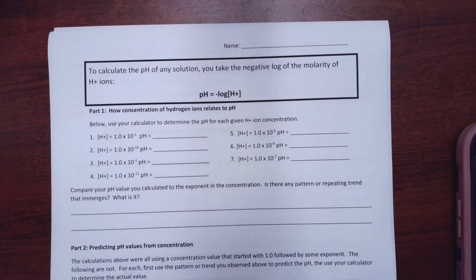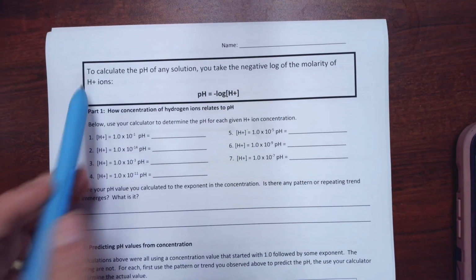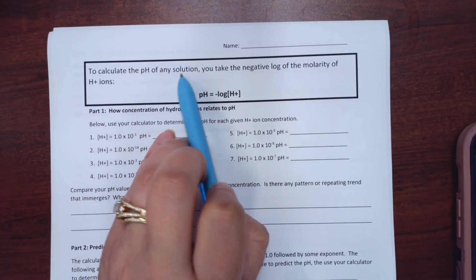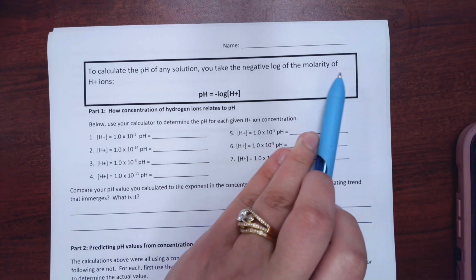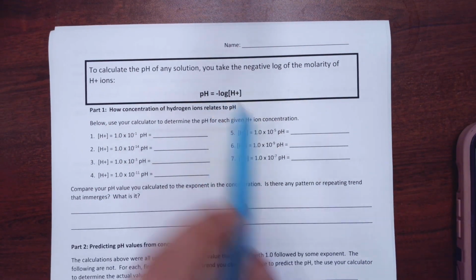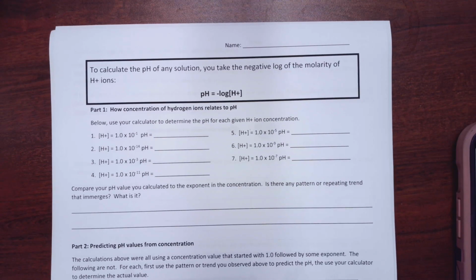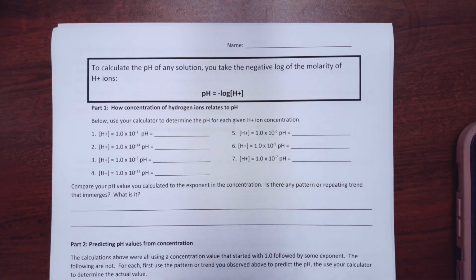Sorry for the interruption. All right, so you might want to go ahead and write down this box. To calculate the pH of any solution, you take the negative log of the molarity of the H plus ions. And here's our little equation. pH is equal to the negative log of H plus.